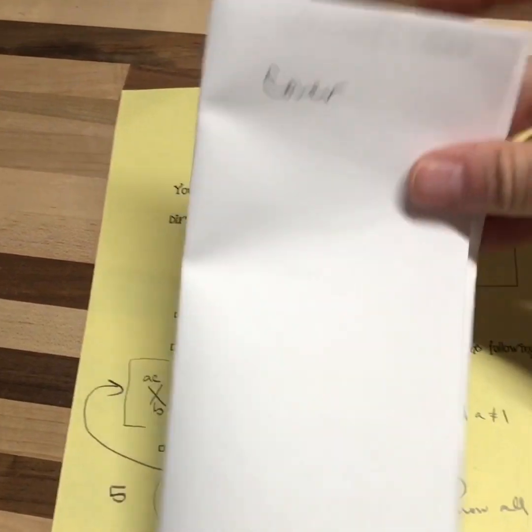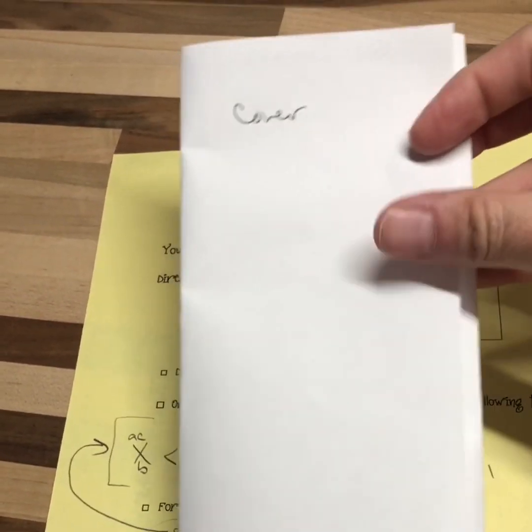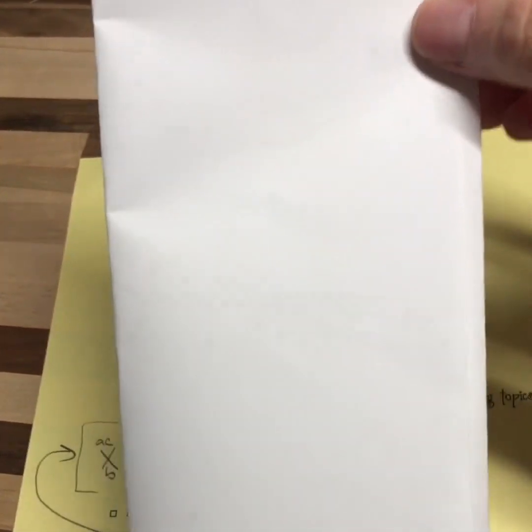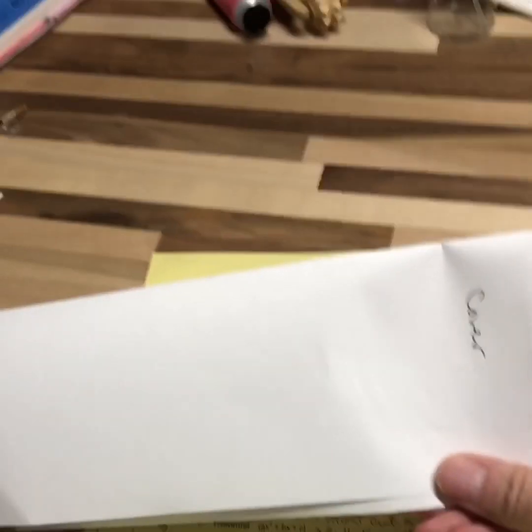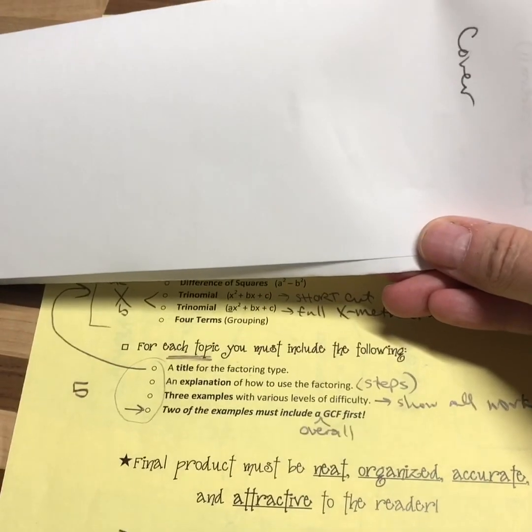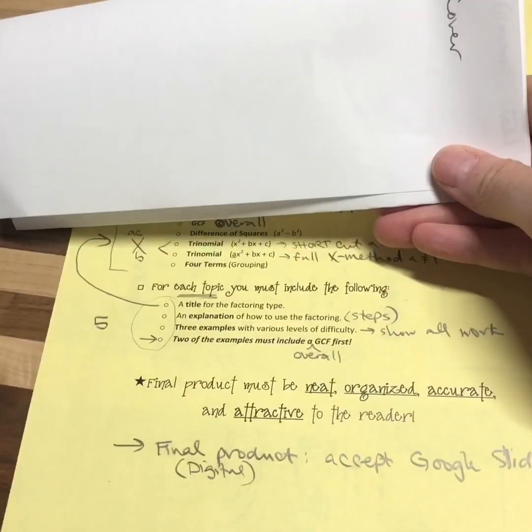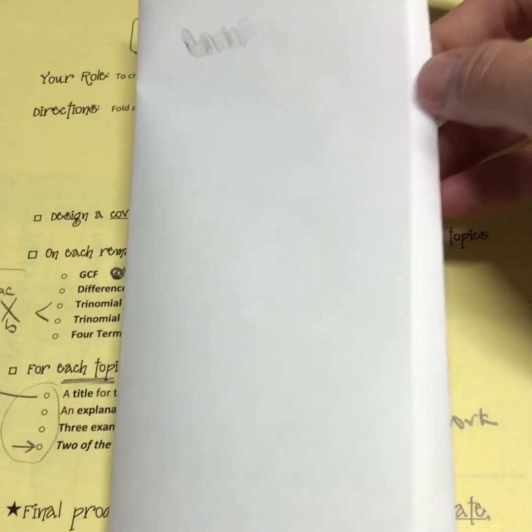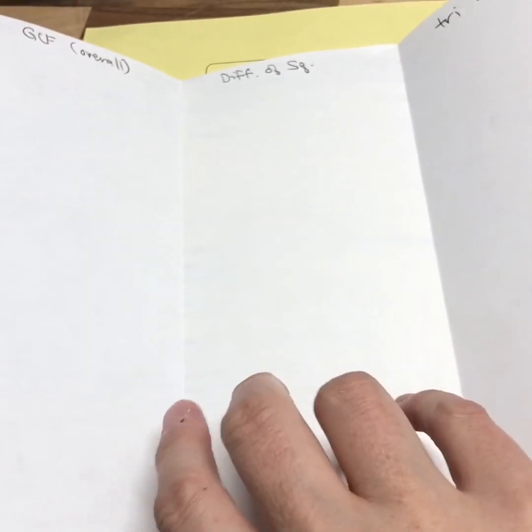And so the top is going to be covered. I don't care if you do it vertically or horizontally. I've seen some really great ones horizontally as well. Okay, so it doesn't matter, but basically you have 6 sections once you fold it into 3. So you have 3 on the front and 3 on the back.